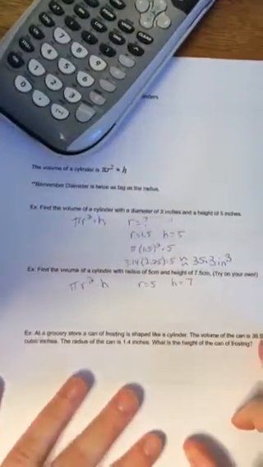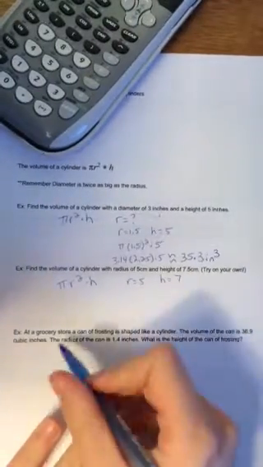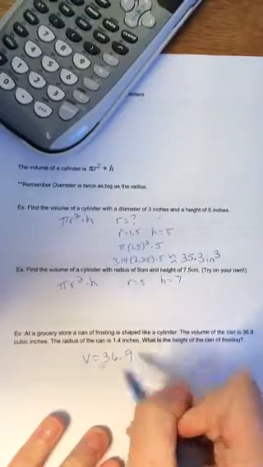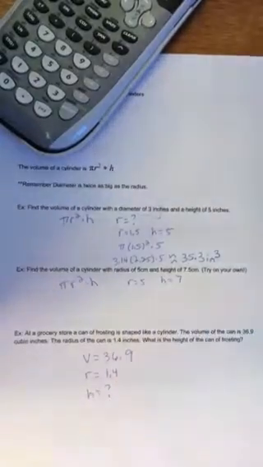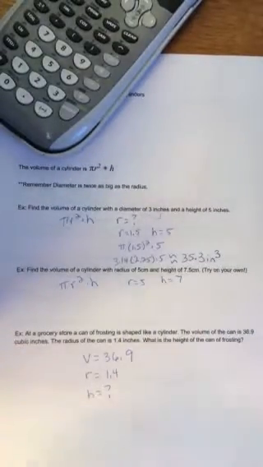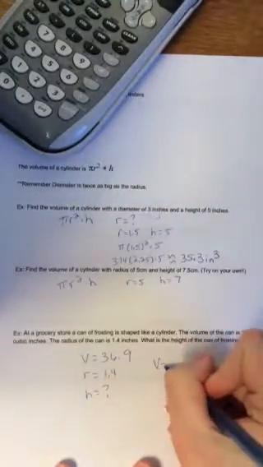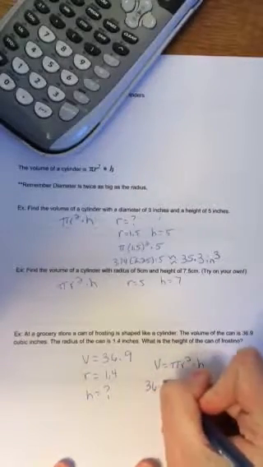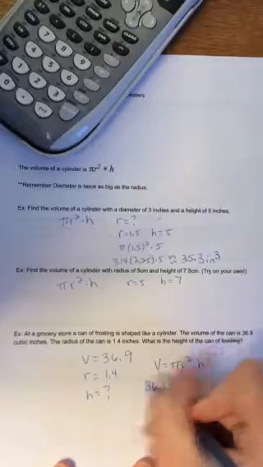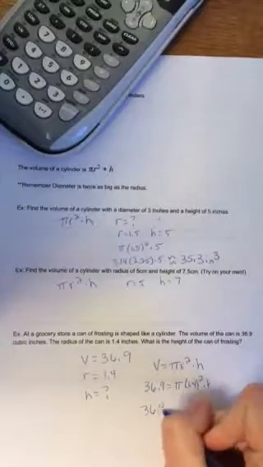All right. At a grocery store, a can of frosting is shaped like a cylinder. The volume of the can, so V, is 36.9. And the radius of the can is 1.4 inches. What is the height of the can of frosting? So I'm actually going backwards a little bit. It's always good if you write V, r, h when you're solving these things and write a question mark by what you're solving, you'll understand it a little bit better. So I have V equals pi r squared times h. Well, I know V, and that's 36.9 equals pi, r is really 1.4 squared, times h. So 36.9 is going to come along for the ride.